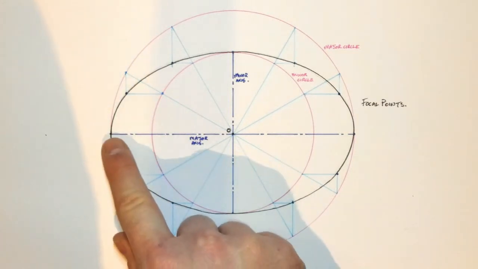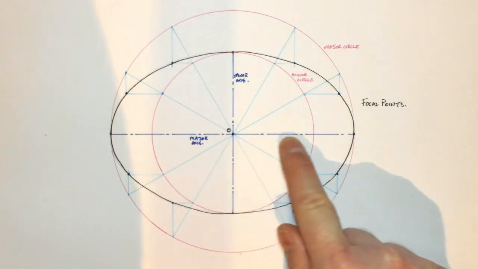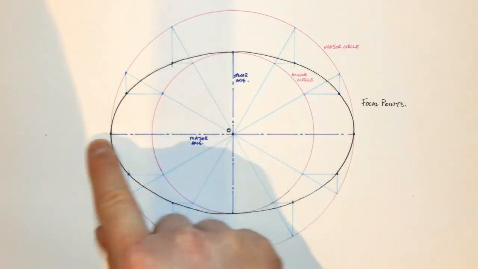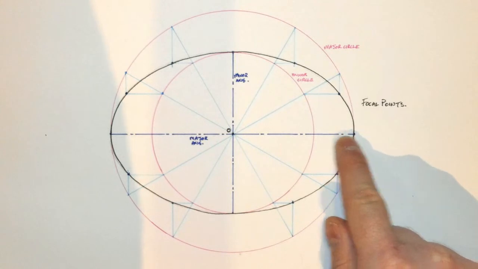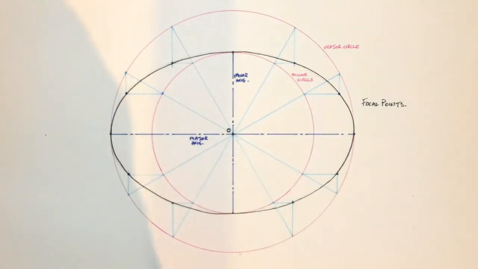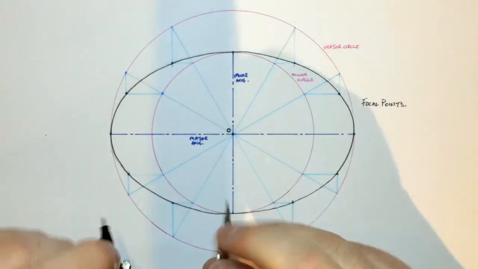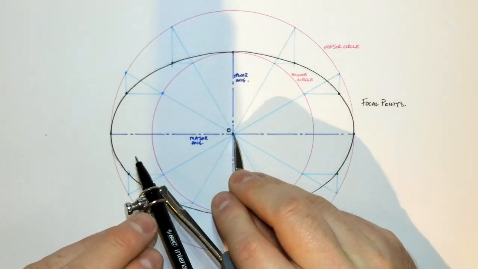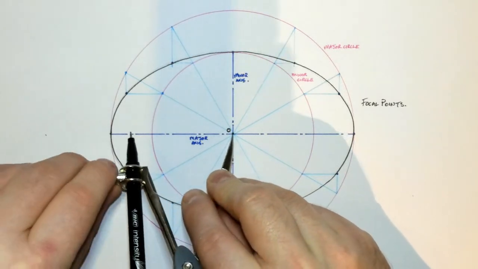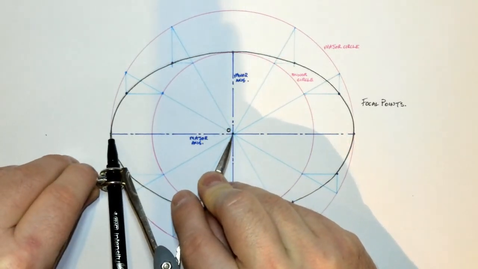Well, focal points are always located on the major axis, so that's the long axis line. So this line here that I'm highlighting. And what I do, and this is the trick with it, well, it's not a trick, it's just a method. So I'm going to take my compass, which is probably the most reliable way to do this. Take your compass, and I want you to put the point of the compass at point 0, and stretch it out to the major circle, like so.